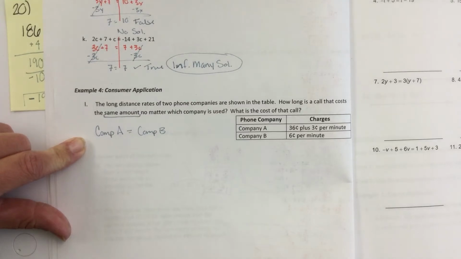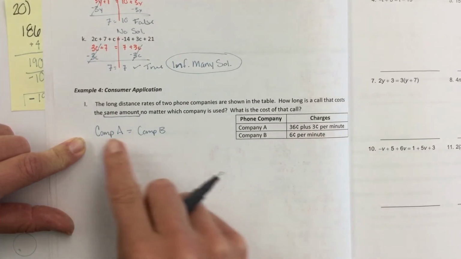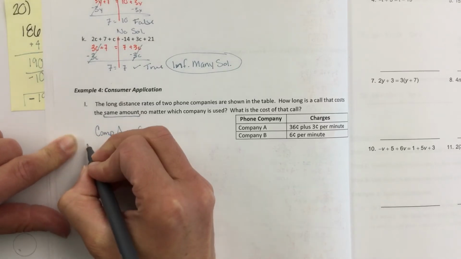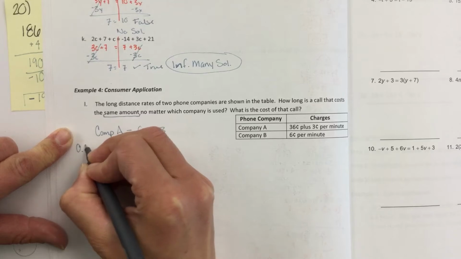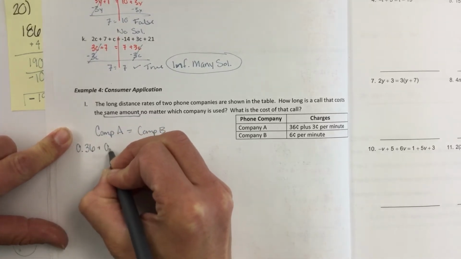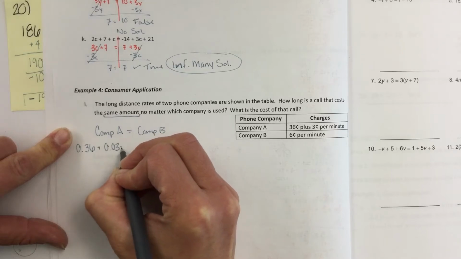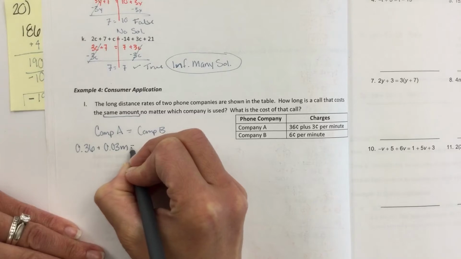Okay, and then they give us the charges. So company A, it's 36 cents plus 3 cents a minute. So if I were going to express this in numbers, I would do 0.36 plus 0.03m. I had to put them as decimals because we are working with cents.